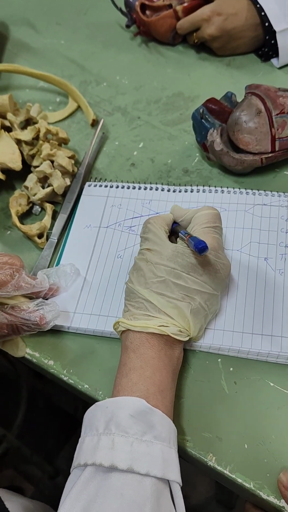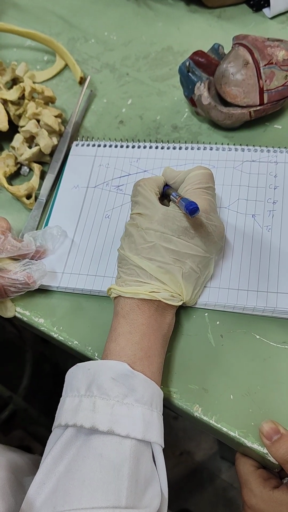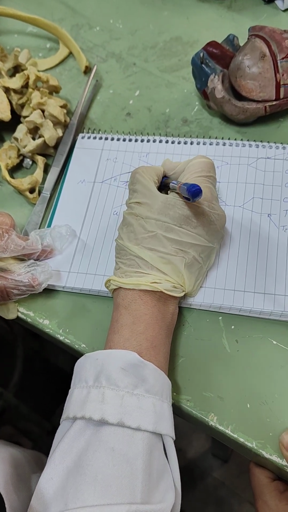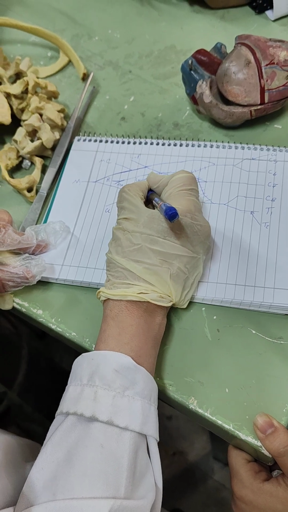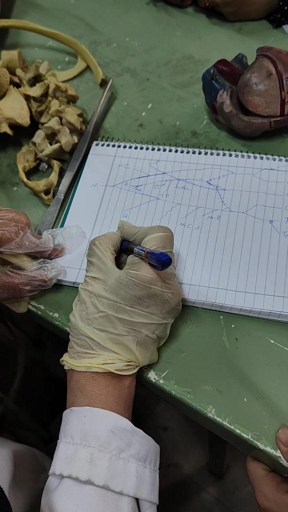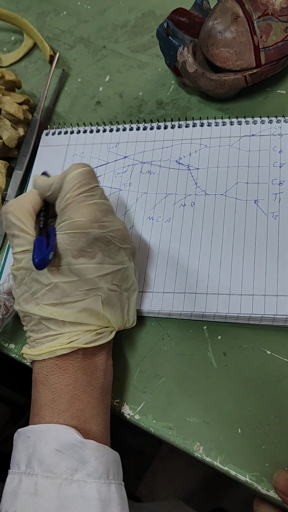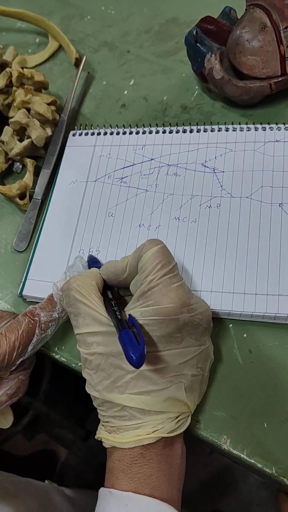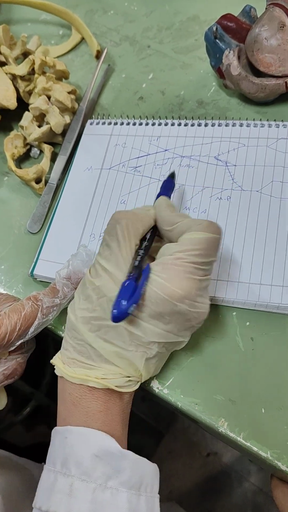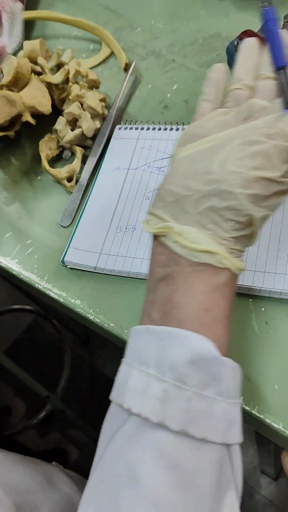And here I am able to show you 3 branches: the upper subscapular nerve, the lower subscapular nerve, and here is the thoracodorsal. Now please remember 3, 5, 5. The 3 reminds you of the three branches from the lateral cord, and 5, 5 reminds you of the 5 branches from the posterior cord and 5 from the medial cord. Now you can complete this.